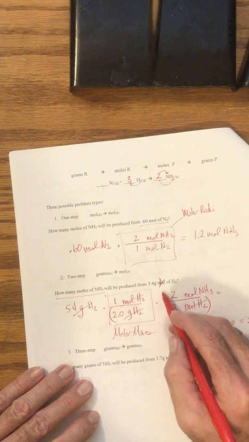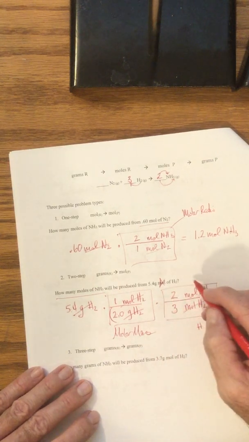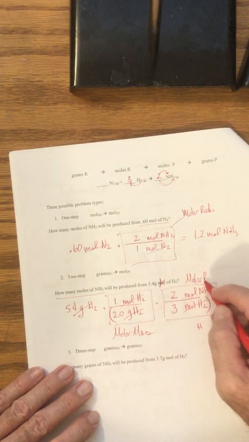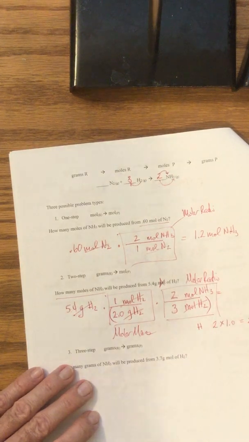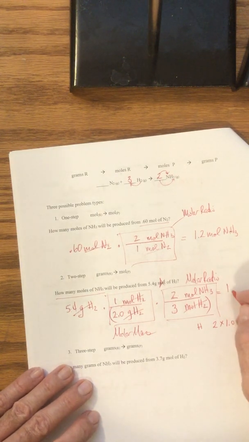Remember, this is the molar mass, and over here, this is the molar ratio. You can go ahead and multiply it out. You should get 1.8 moles of NH3.